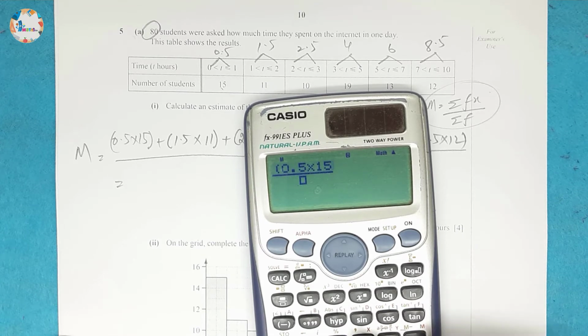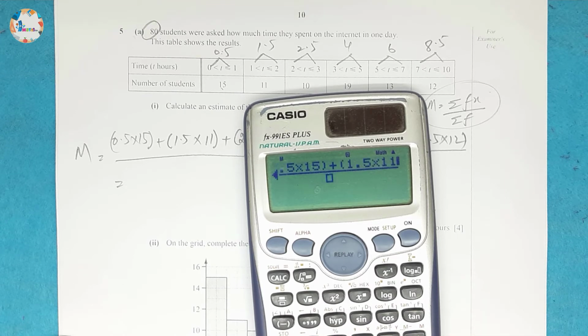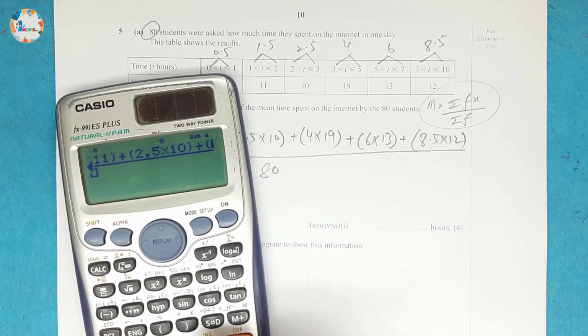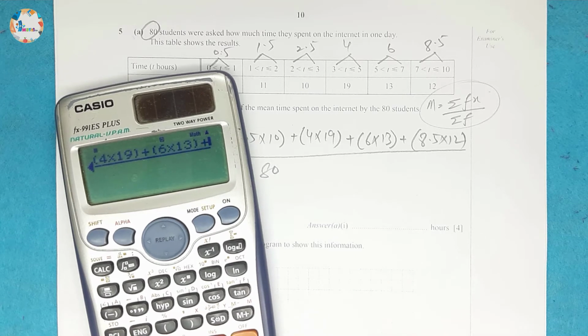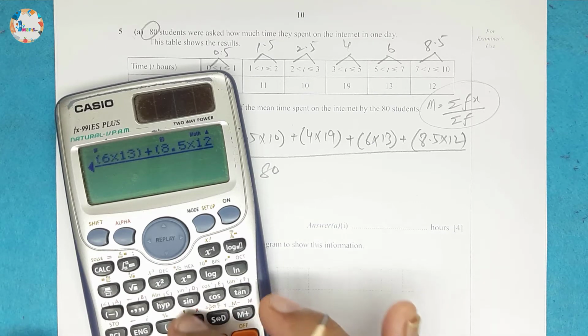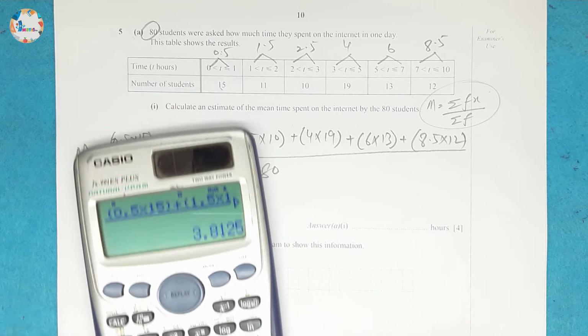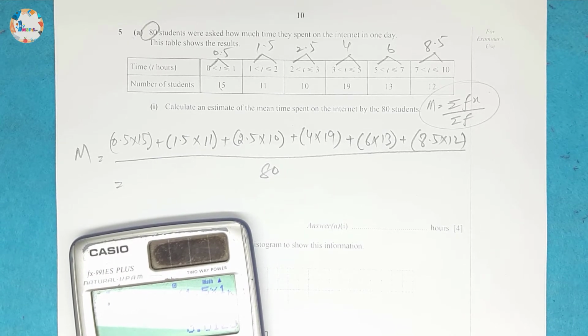So 0.5 into 15, plus the next value, 1.5 into 11, and the next value, 2.5 into 10, and plus the next value, 4 multiplied by 19, and plus the next value, 6 multiplied by 13, and the last one, 8.5 into 12, and divided by 80, will be equal to 3.81.